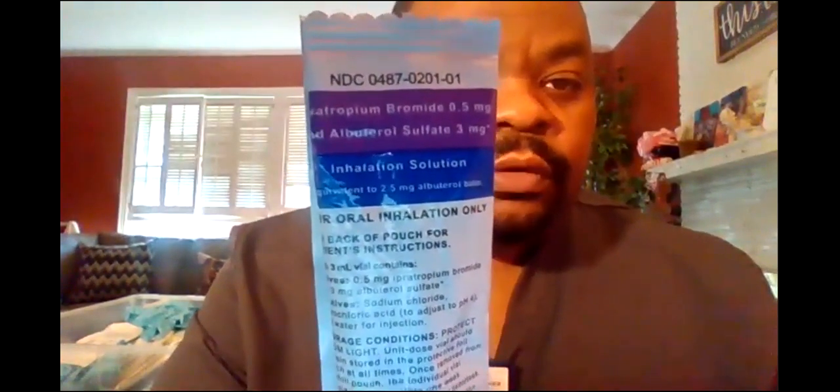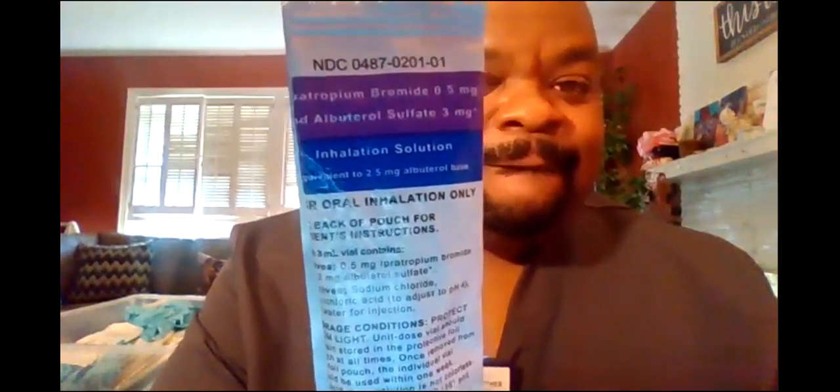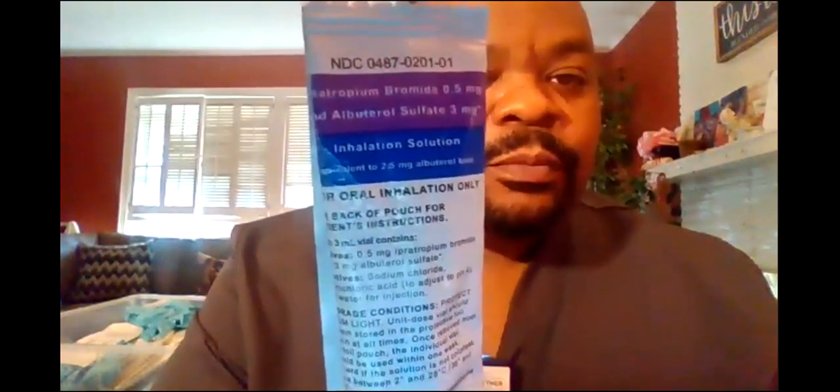What are the two medicines you see? Albuterol and something bromide. Ipratropium bromide, also known as Atrovent, is the anticholinergic drug that we take for blocking acetylcholine. The drug that we take to block acetylcholine is called an anticholinergic. The one that we use is Atrovent, which is the trade name, and ipratropium bromide is the generic name.